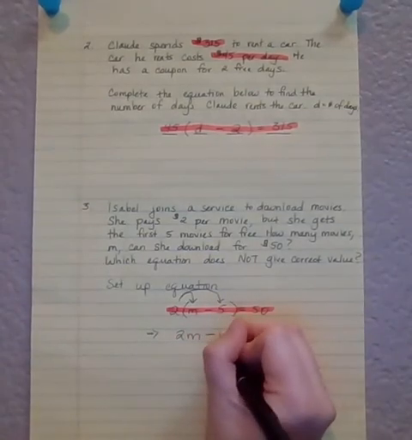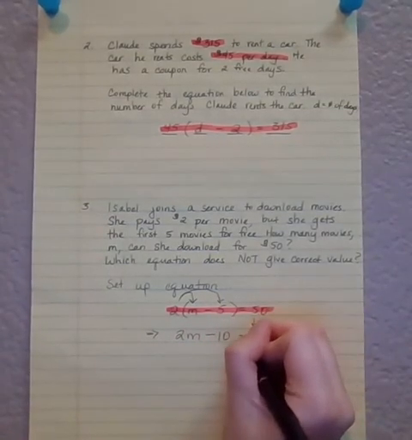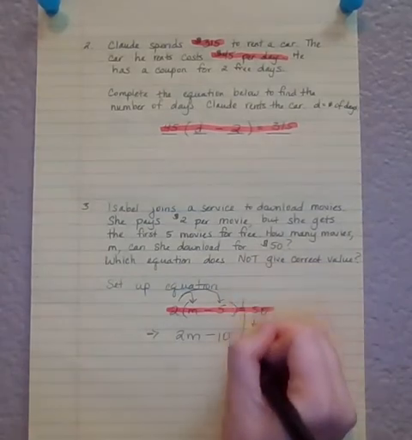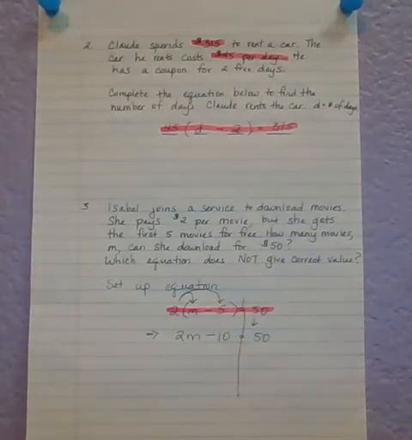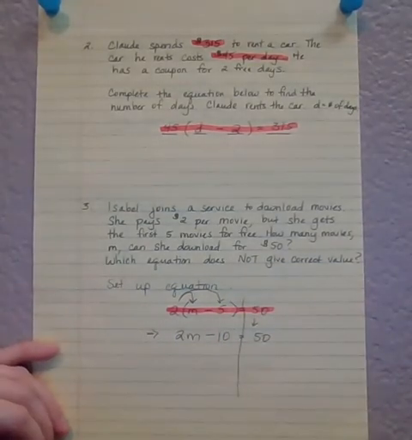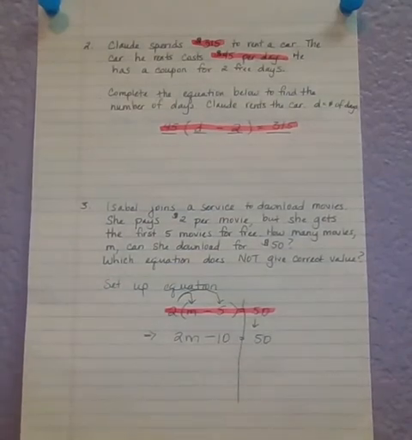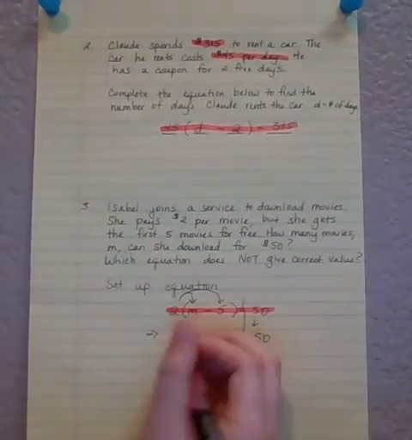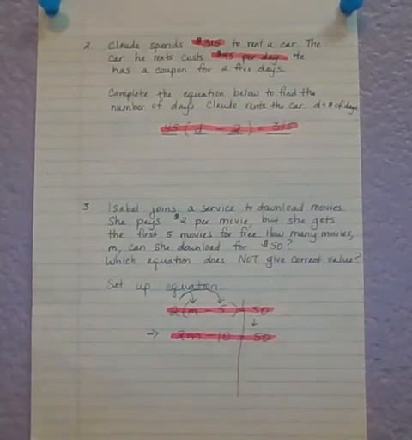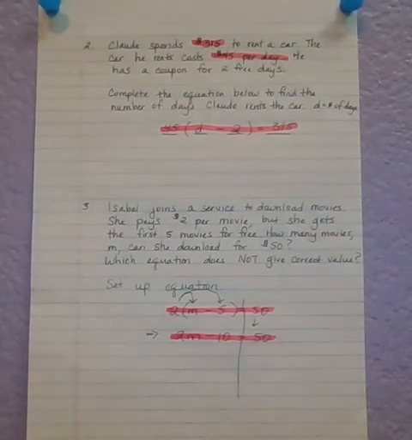So I'm going to put minus 10. Drop down what I haven't worked with. Okay, this is going to be another answer choice. It is a correct equation, so it's not the answer we choose. And now we're going to keep solving.